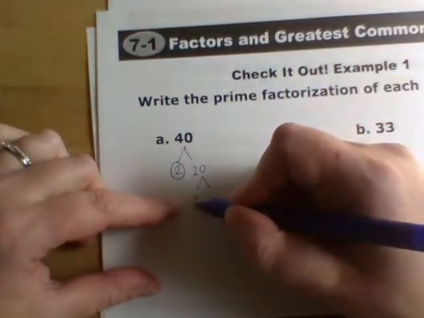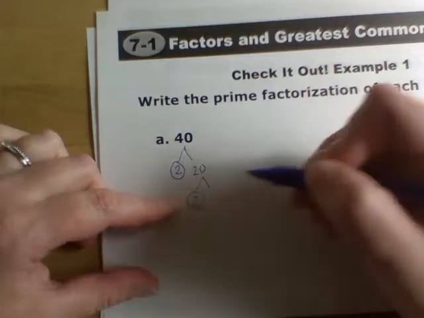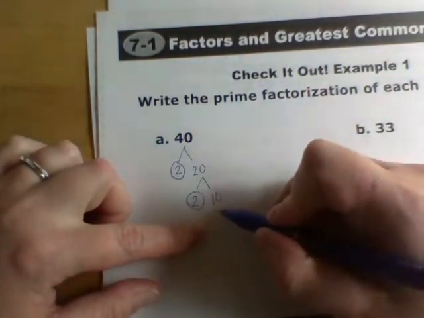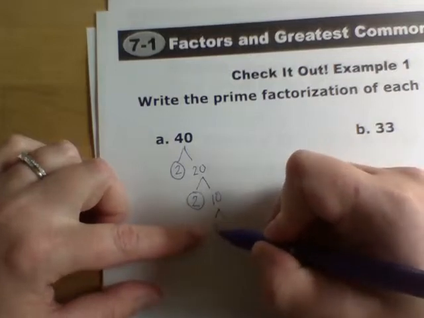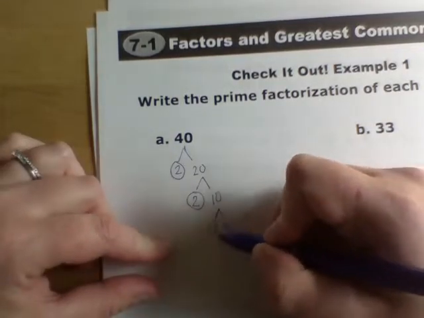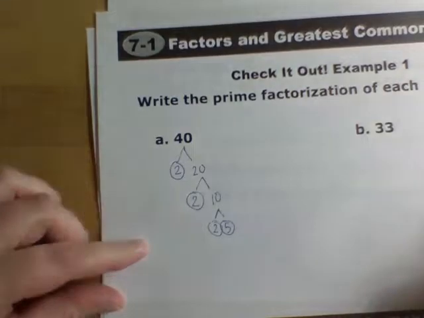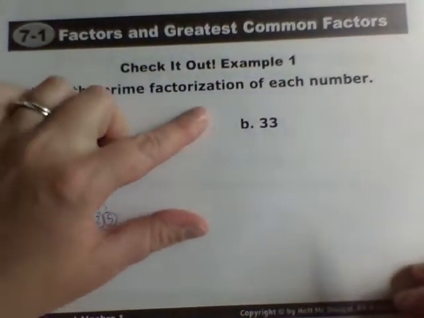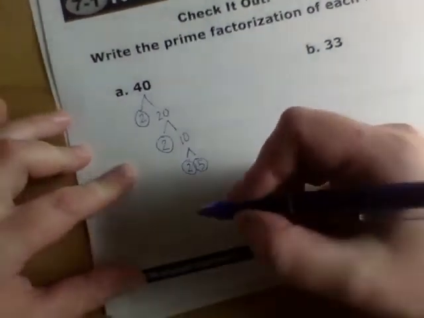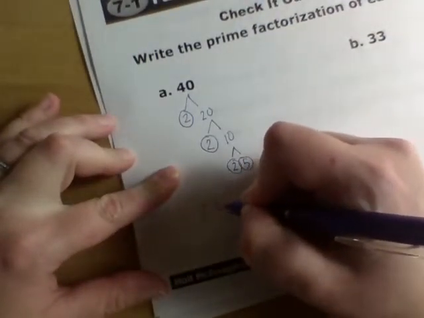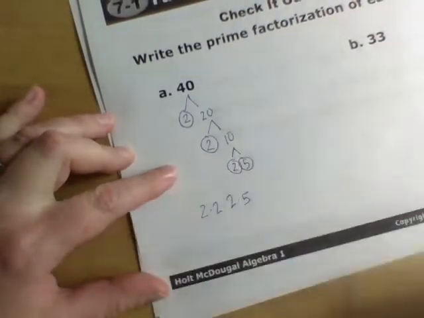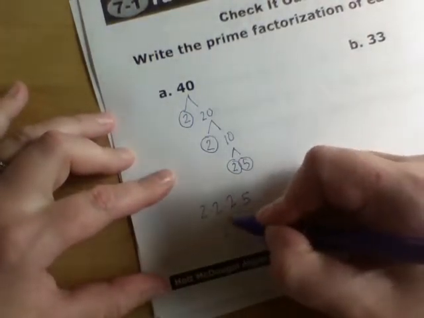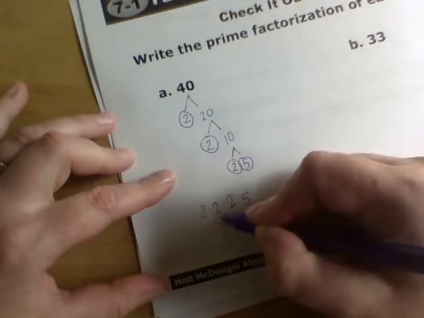And so again, 20 is even, so at least 2 can go into it. And then we have a 10. And then after 10, 10 is also even, so 2 and 5. And both 2 and 5 are primes as well. So all these little circles are what we would write as the prime factorization. So we're going to write technically 2 times 2 times 2 times 5. But of course, that seems a little redundant, so we can just write 2 to the power of 3 times 5.